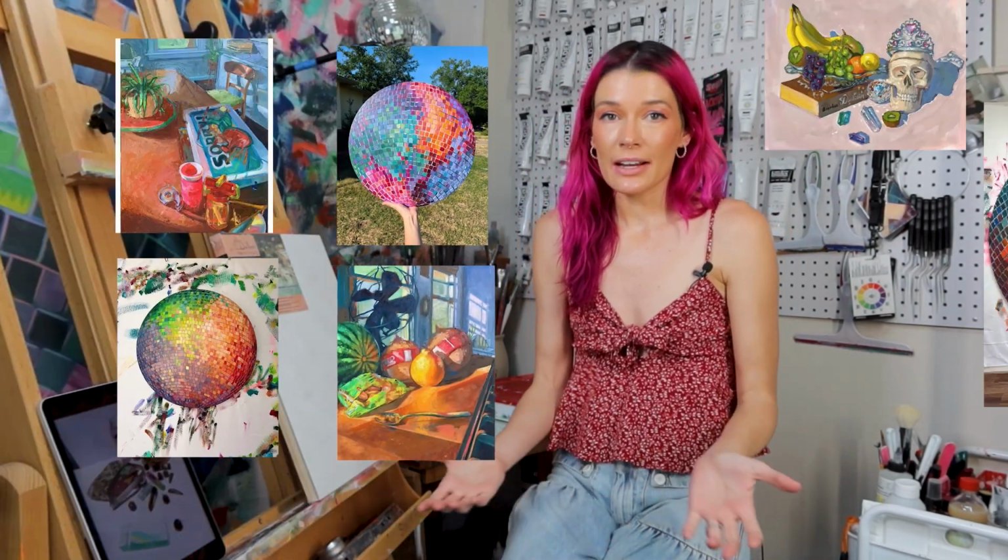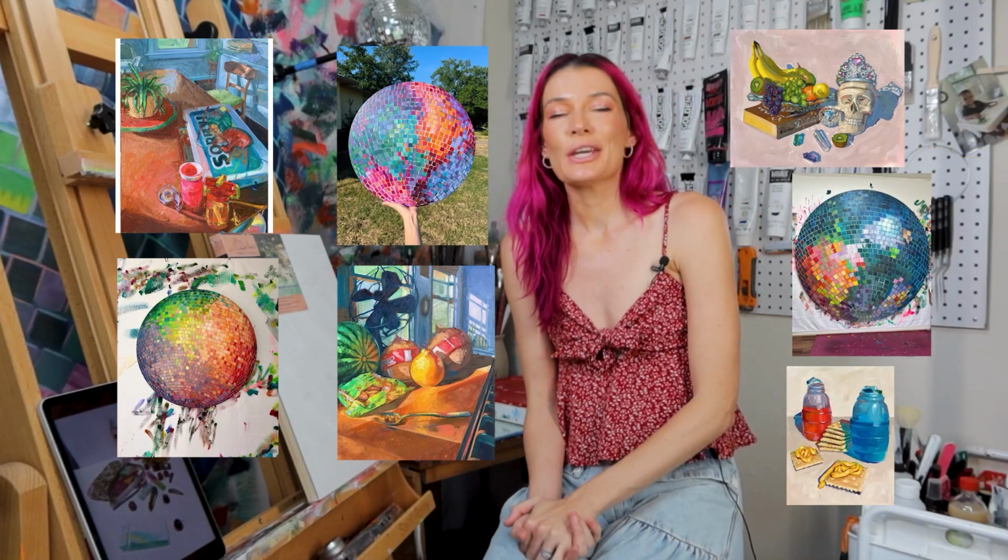But I did a bunch of still life paintings for that book because the title of it is Modern Still Life: From Fruit Bowls to Disco Balls. It's a sort of more contemporary spin on the traditional art of still life. I feel like still life sometimes can get a rap as being kind of like a boring subject matter, but I could not disagree more, especially in this day and age.